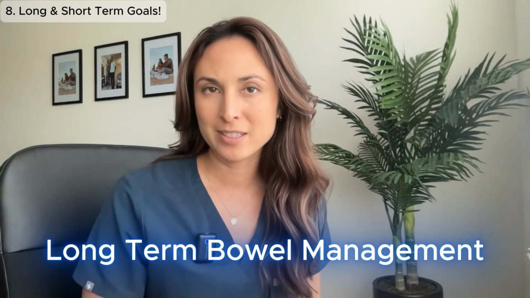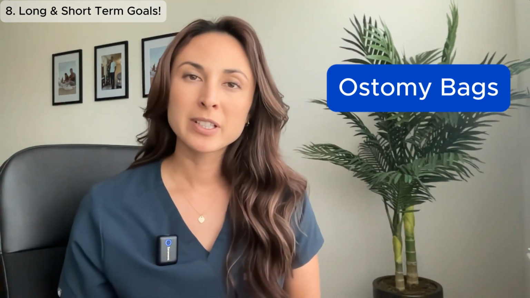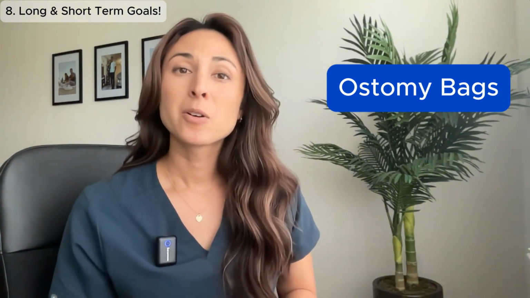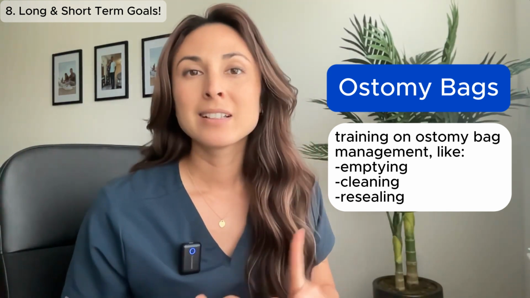Before we wrap up, I want to mention that some clients may need long-term bowel management options, like ostomy bags, depending on their level of injury or their inability to perform a bowel program within a reasonable time frame. In these cases, goals should focus on training and ostomy bag management, such as emptying, cleaning, and resealing to improve independence in toileting and personal hygiene.